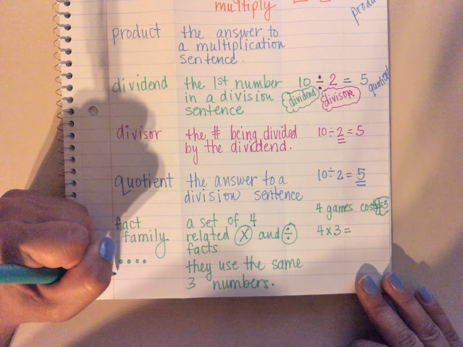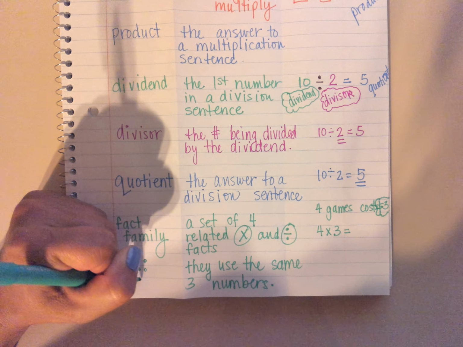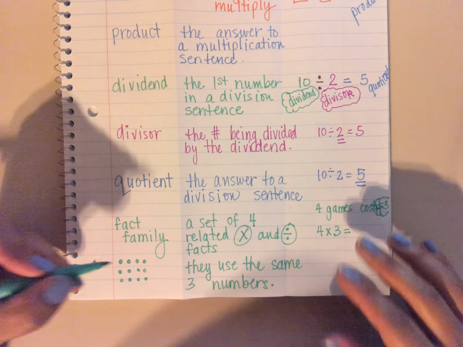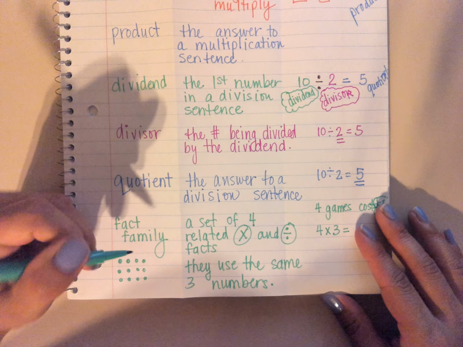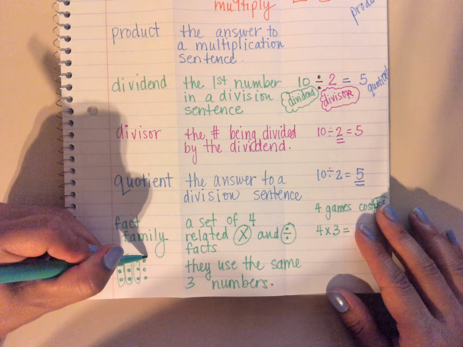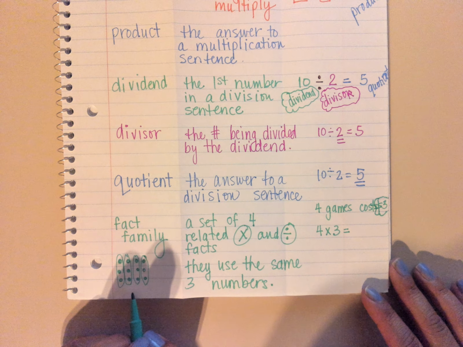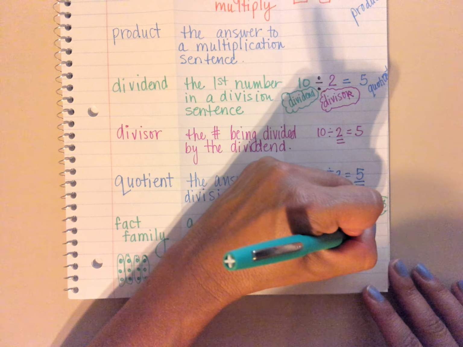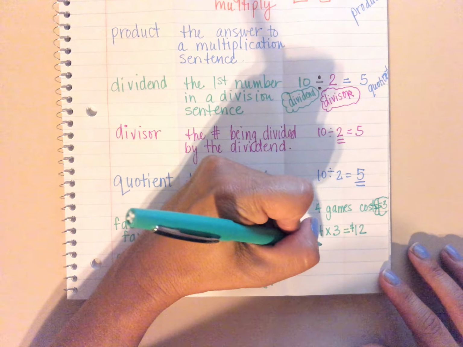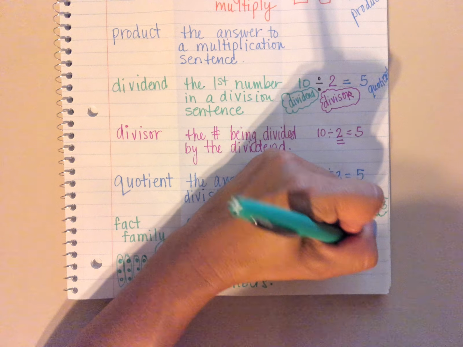4 games cost $3 each. So we've got game 1, game 2, game 3, and game 4. And $3 each, you count it up, you get 12. It actually costs $12. Okay. The commutative property is also in the fact family.